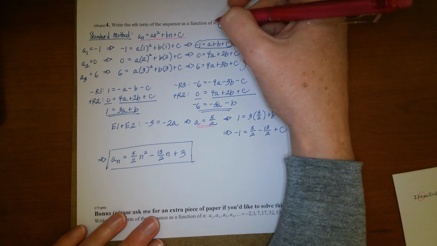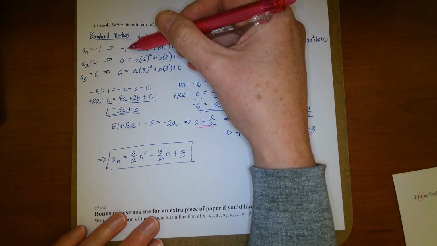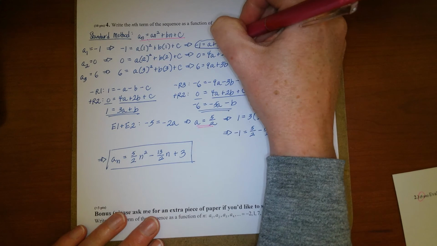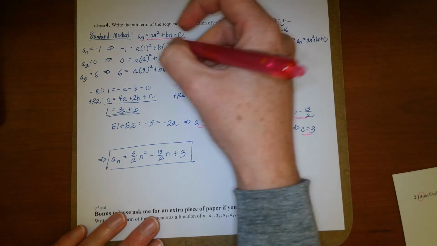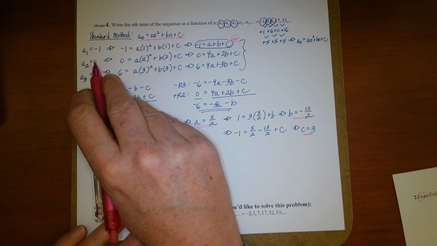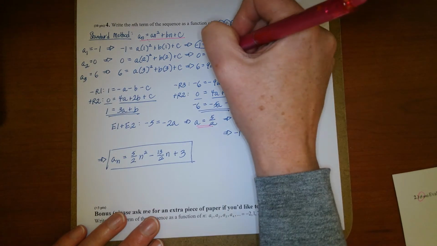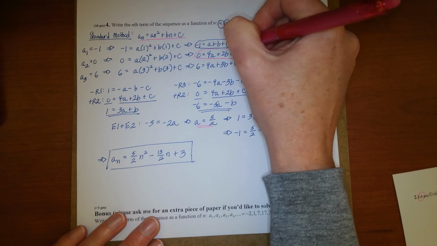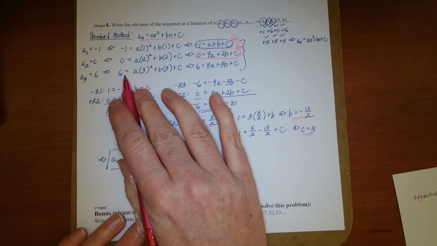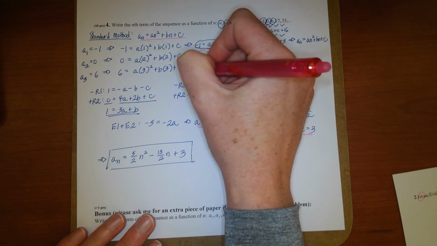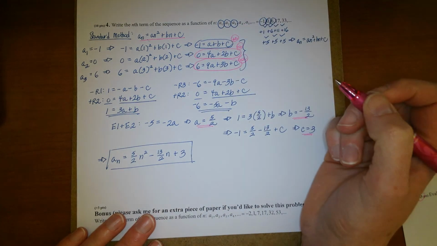So you're going to get 2 points for plugging in 1 for n and getting -1 out for a sub n, and then simplifying your equation to this. 2 points for doing the same thing with n equaling 2 and a sub 2 equaling 0, so putting 2 and 0 in simultaneously and getting to here. 2 points for plugging 3 in for n and getting 6 out. So right there, out of the 10 points, you've already earned 6 of them.